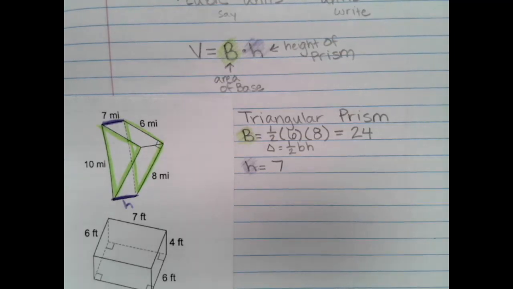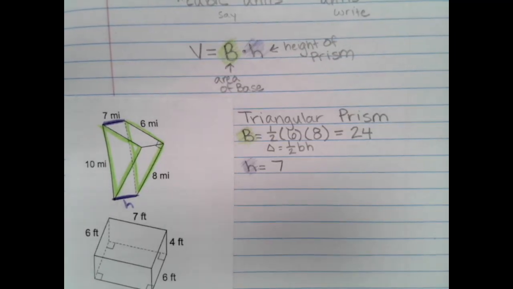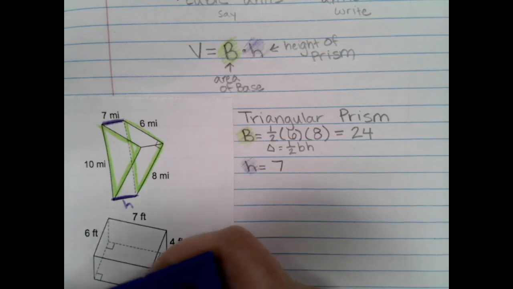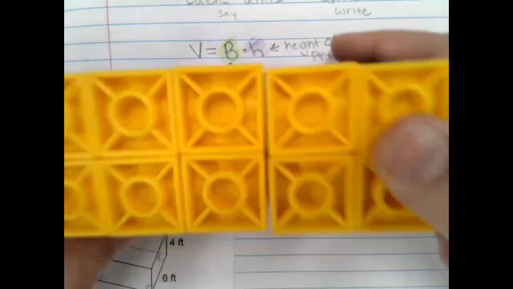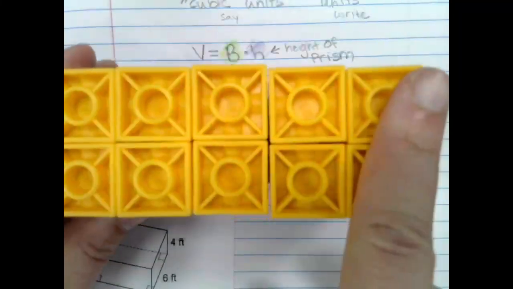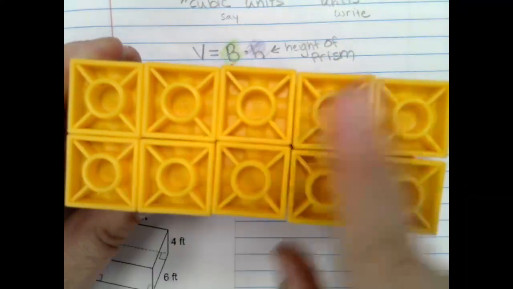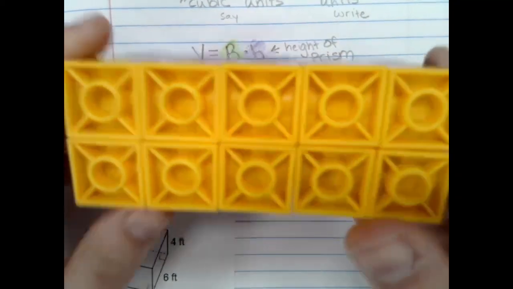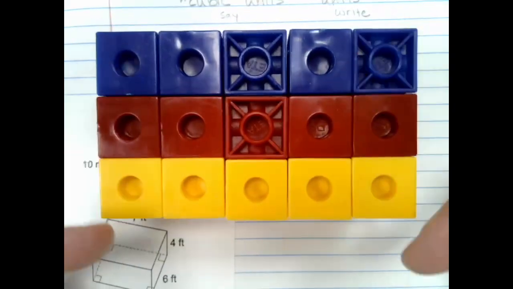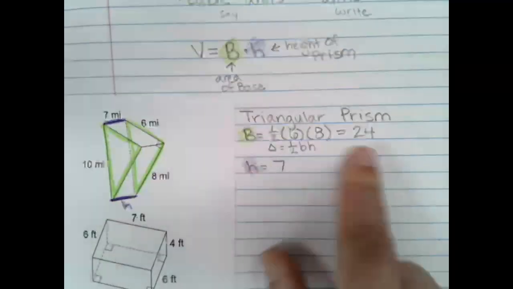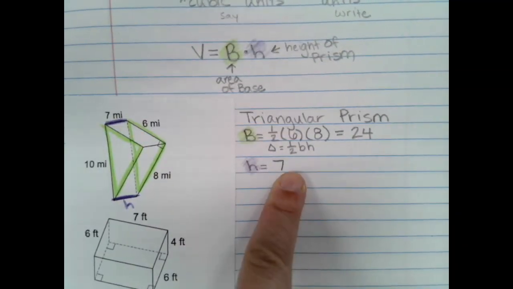So what we're thinking of here when we do this area of base times our height is just like how we did with this prism that we had, this cube, this rectangular one. We counted how many there were in the base. There was 10 cubes in the base, remember? And then we counted it by layers, 10, 20, 30. We did 10 times 3 for our height. So our base is 24, but we're doing like 7 layers of 24.